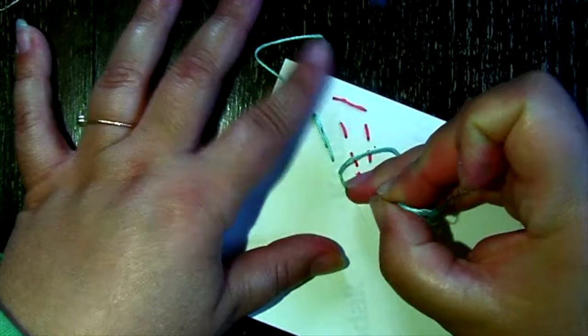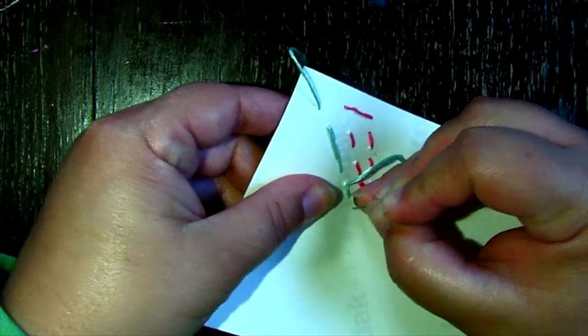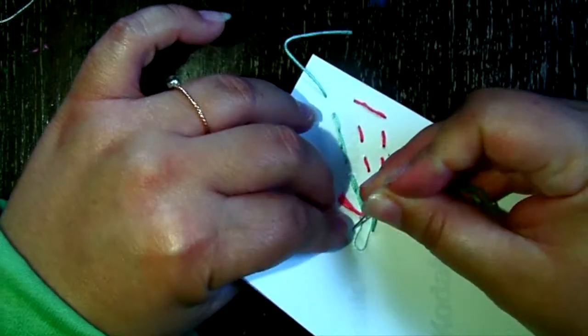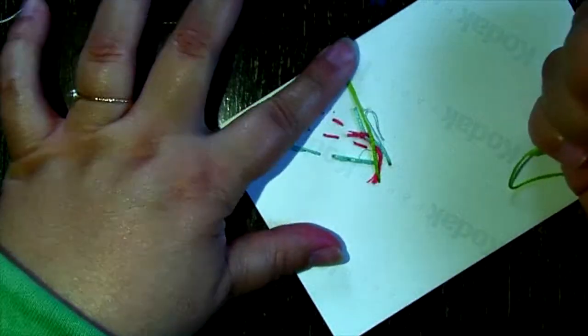So then I'm going to skip some space, poke through from the back to the front of the photograph, and here I'm doing another back stitch. And you'll see that I created a solid line. Now I'm going to add a different color. So I have my green thread now, and I'm going to add some more basic stitches, and I'm going to go ahead and fast forward the video so that you can see the process.